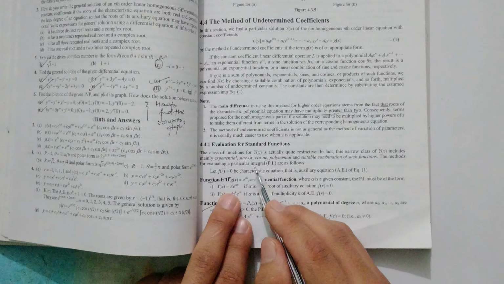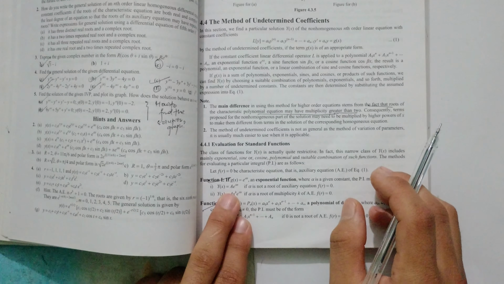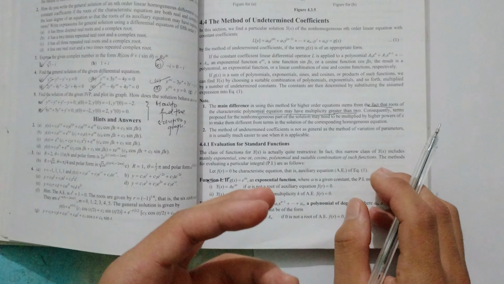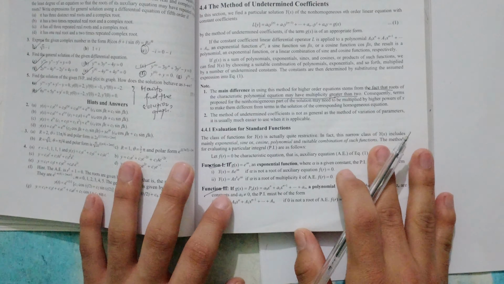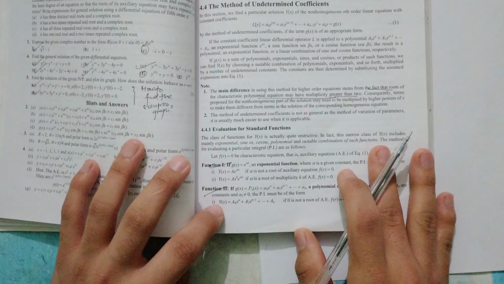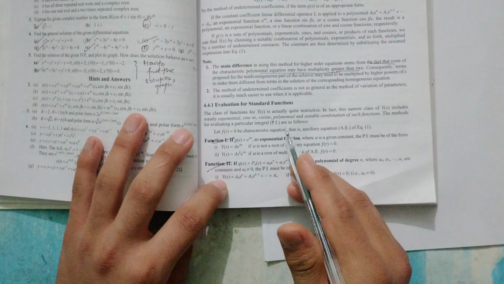For example, only if the right hand side of the non-homogeneous equation has some exponential function or sine function or polynomial functions, or a combination of these functions, then only can we find the solution by using the method of undetermined coefficients. Let's see some of the functions where we can use this method to find the solution.